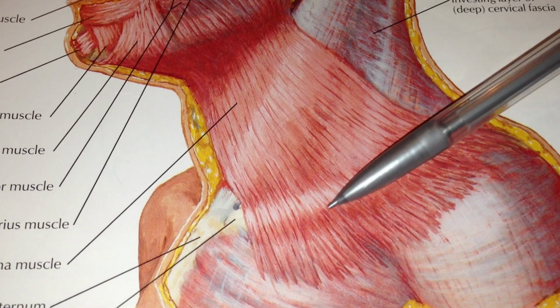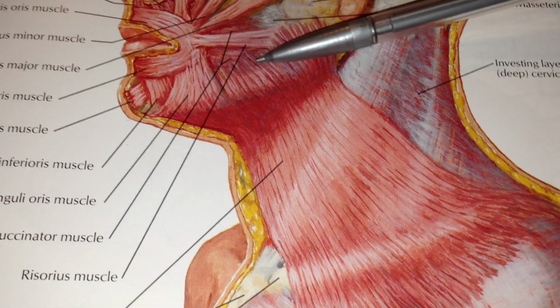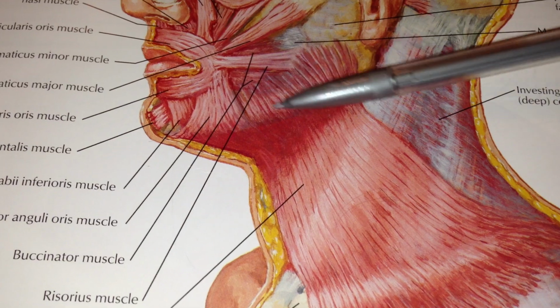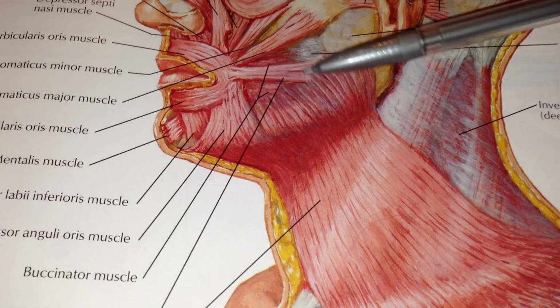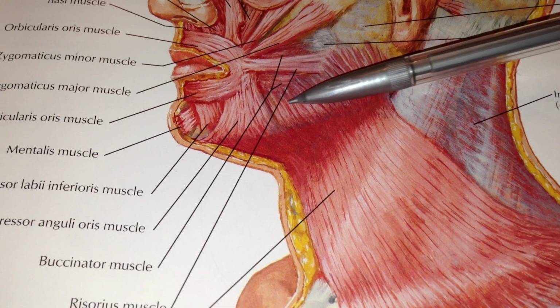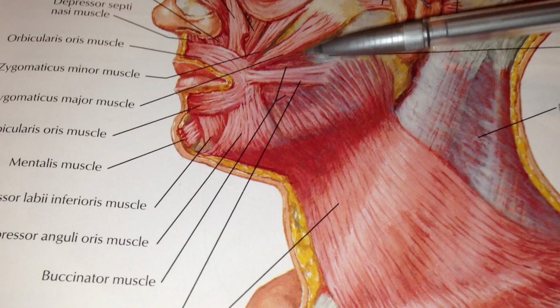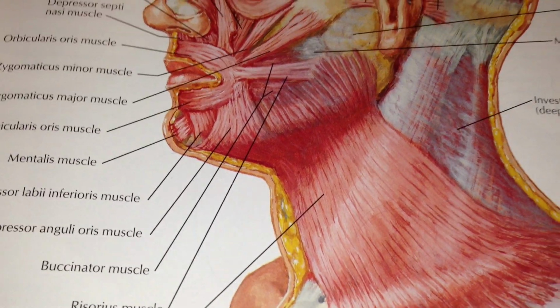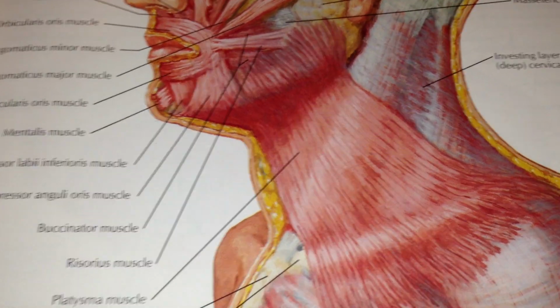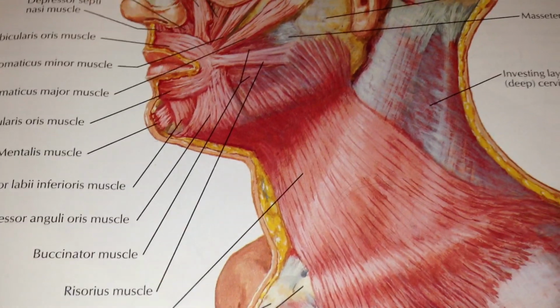the infraclavicular and the supraclavicular regions, and will extend superiorly. Based on anatomical variation, it will go and insert into different places, but its most usual insertions are going to be the base of the mandible, the cheek, the skin of the lower lip, and etc. Okay? By the way, this is page number 25 in the Netter's Atlas.